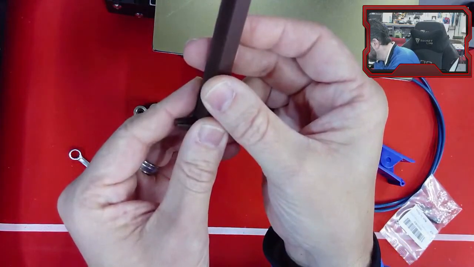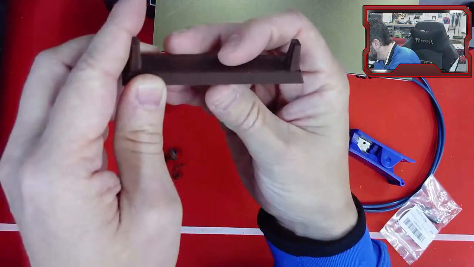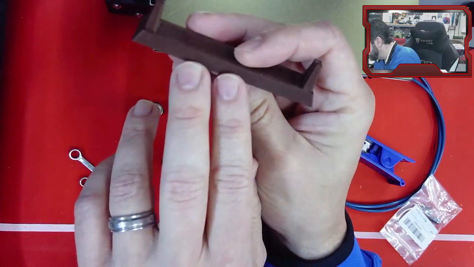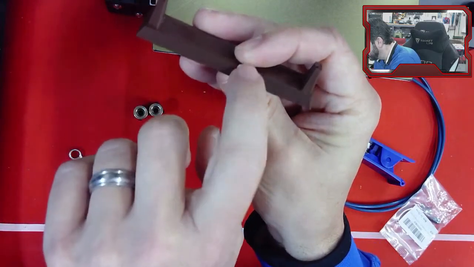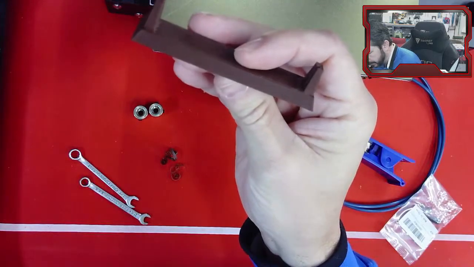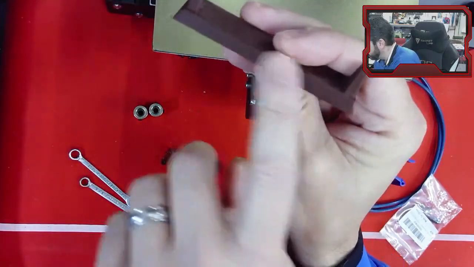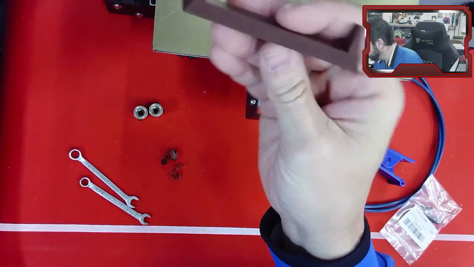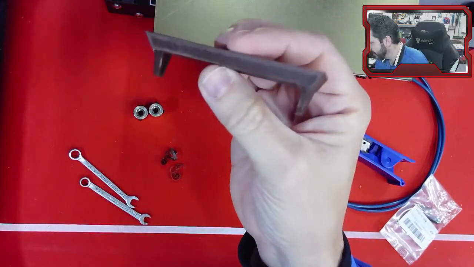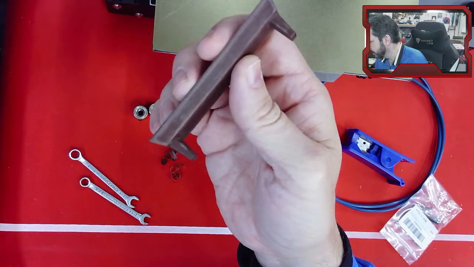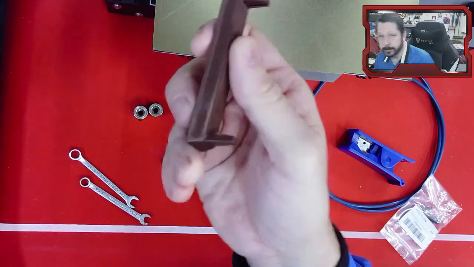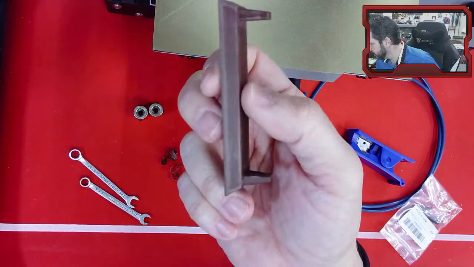This one is 0.28, I believe, is what I printed this one at. And so you can see the layer lines. They're not as bad as the one here. These are pretty thick, but they're visible. But it does sand better and easier than regular PLA. So I will say that it does sand much better.